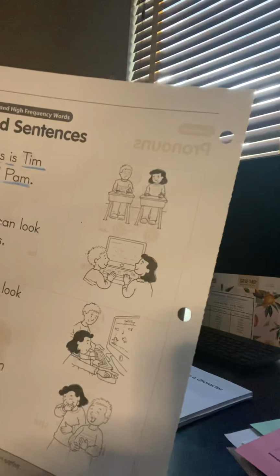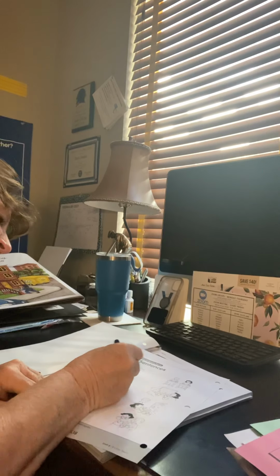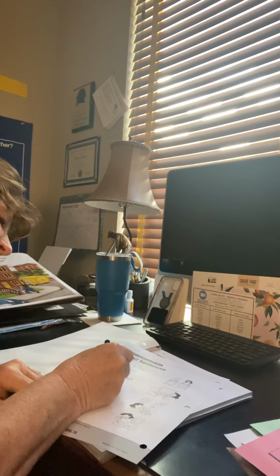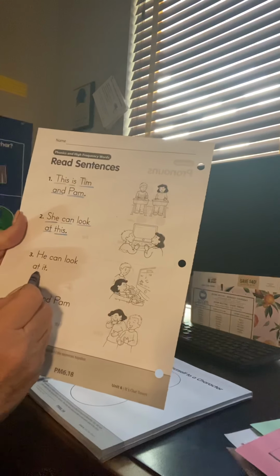She's looking at the computer. Boy, we sure do that a lot, don't we? I'm going to underline as I read. She can look at this. Number 3. He can look at it.